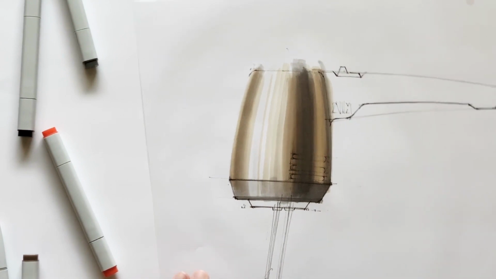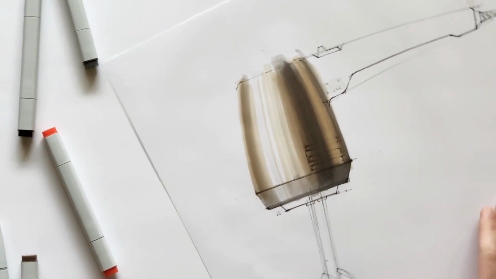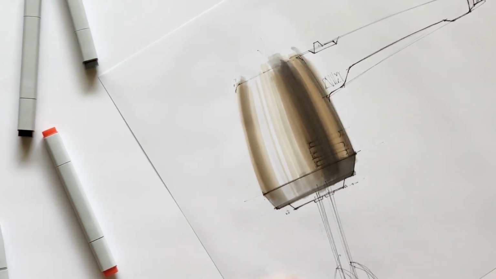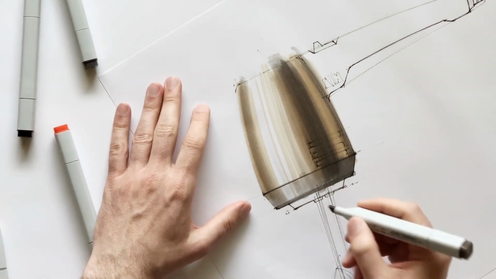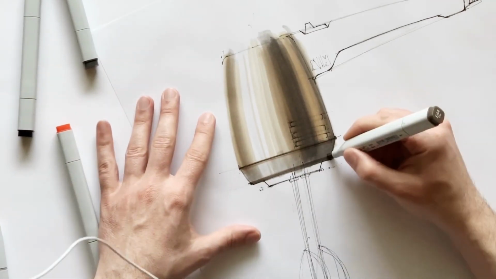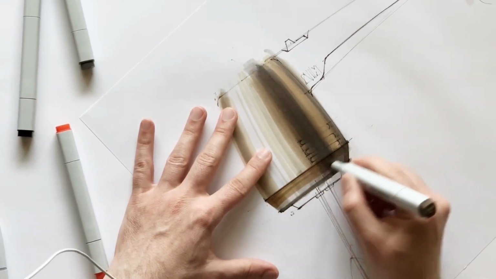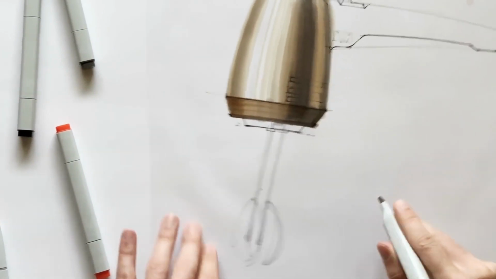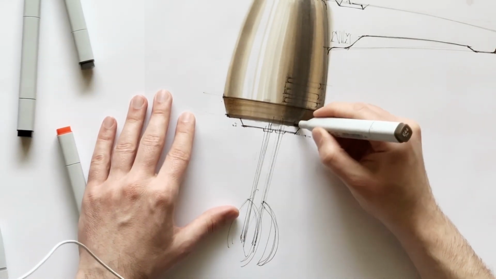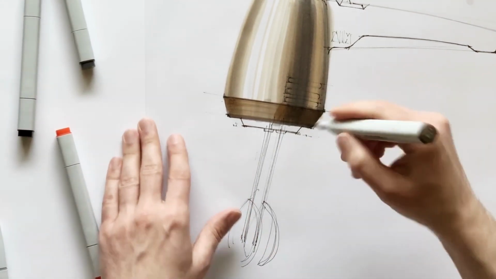Okay. And with my E44, I'm going to render this part. Again, I'm waiting till that E43 part gets dry. And I will go over this edge first, and then the bottom edge. So I will mask those edges and apply my first layer. So this part is going to be darker. I'm applying a couple of layers, and then it will fade out.